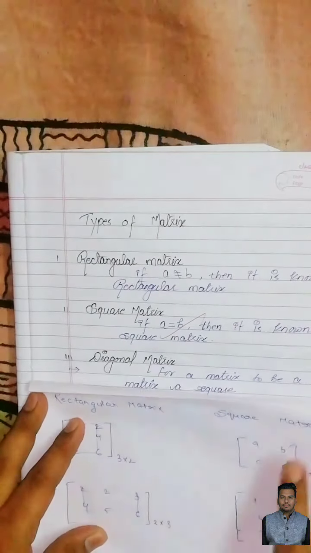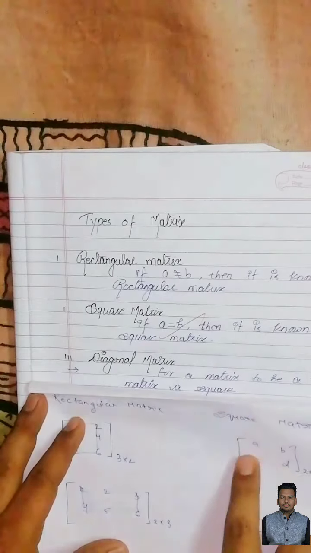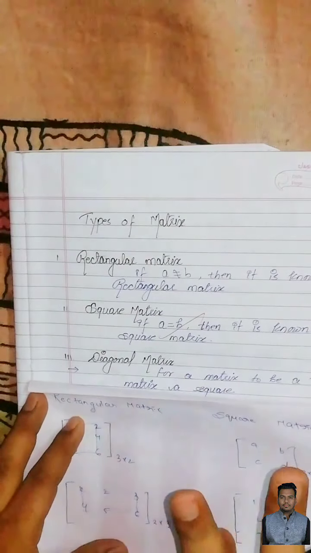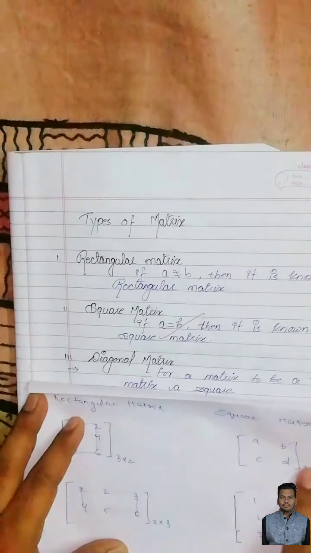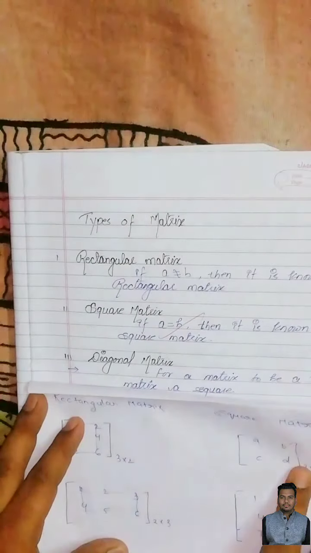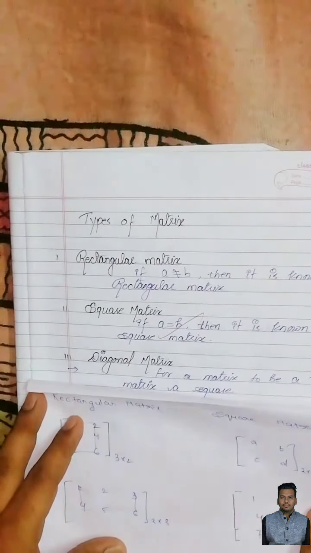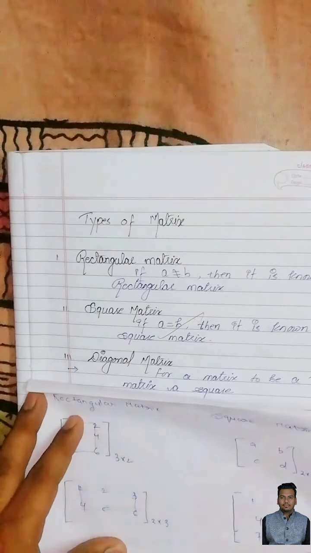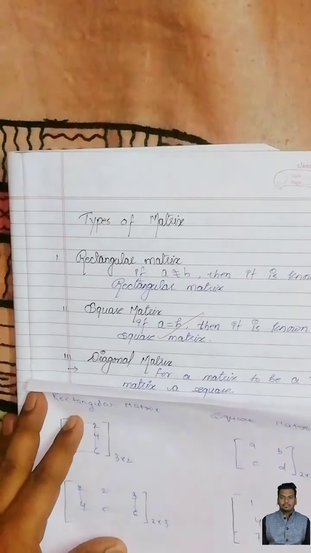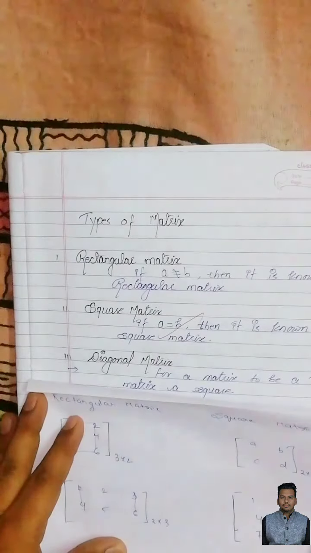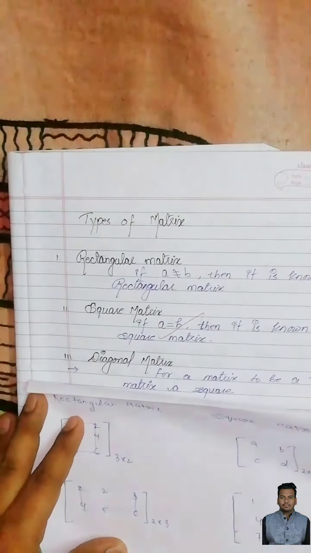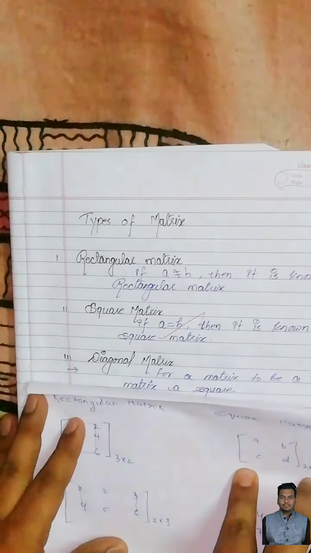Here I have given you the example. I have arranged the A, B, C, D 4 elements in a 2 cross 2 format, 2 rows, 2 columns. So it is known as a square matrix. Here I have arranged 1, 2, 3, 4, 5, 6, 7, 8, 9 elements in a 3 cross 3 format, 3 rows and 3 columns. So it is known as a square matrix.